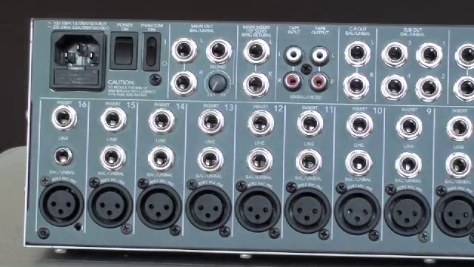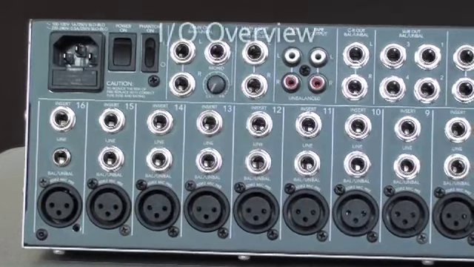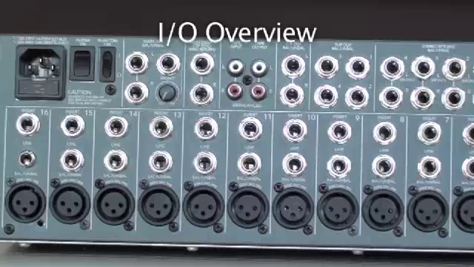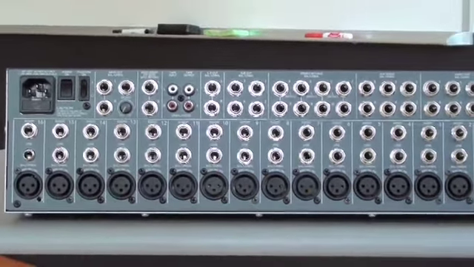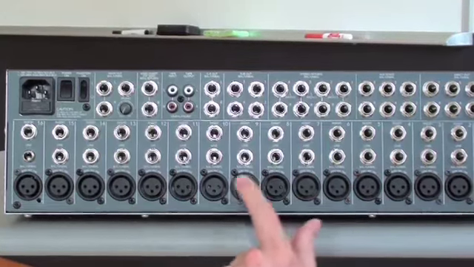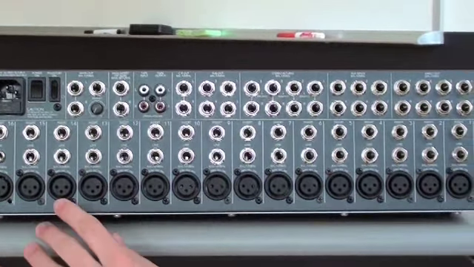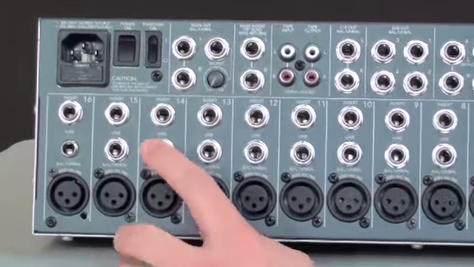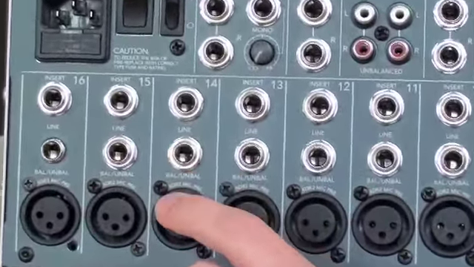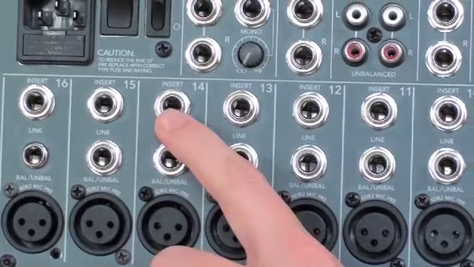Okay, so now we're looking at the back of the 1604 console, and this is where all of your inputs and outputs are accessed from. So down across the bottom here, we have all of our inputs and our insert points for all 16 channels going across. At the very bottom, we have our XLR connections here. This would be for our microphone inputs. Above that, we have our 1/4-inch line inputs. And above that, we have our insert points.